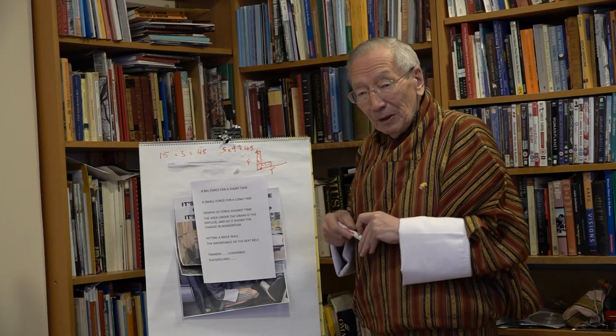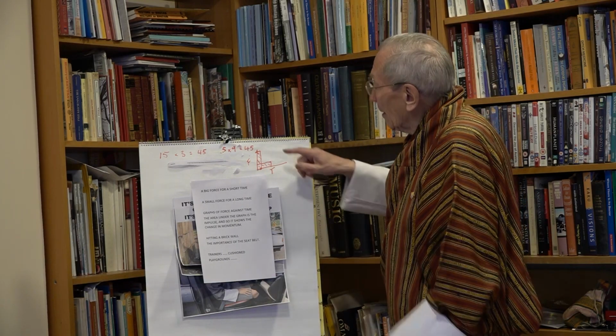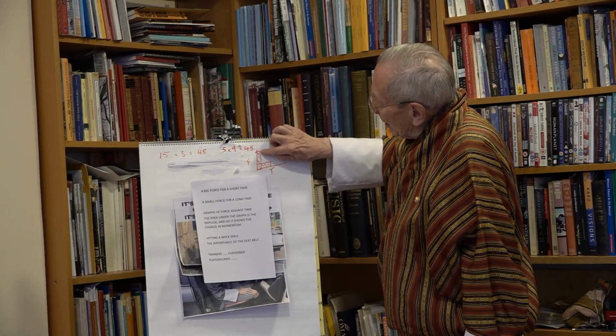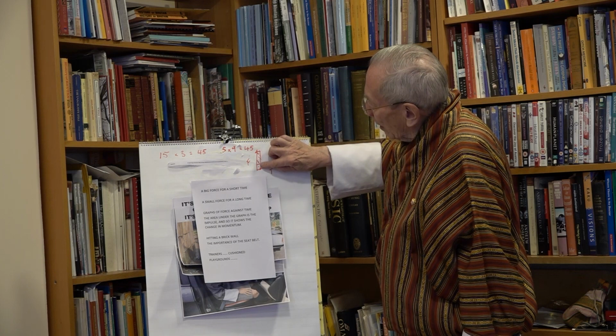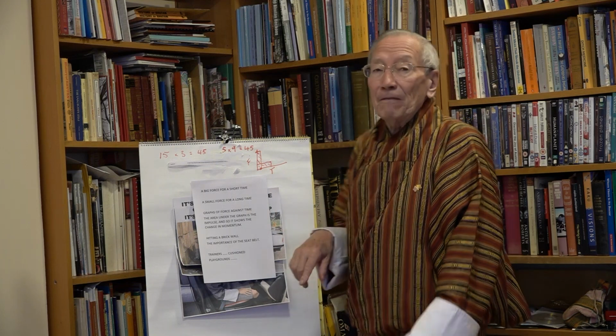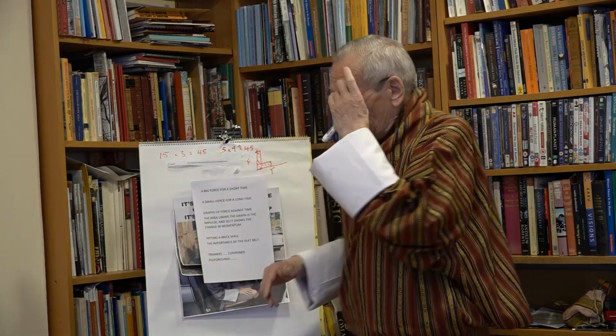So as a general principle, and it's in your textbook again, if we draw a force time graph, the area under the force time graph is equal to the change in momentum. Now, this has big effects. Remember, if I want to stop a car, I can have a big force for a short time or a small force for a long time.